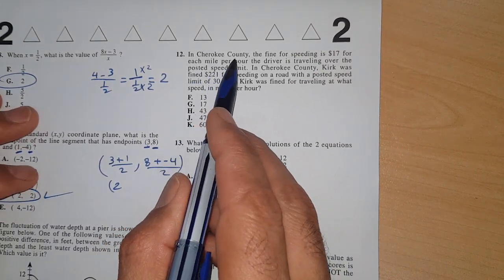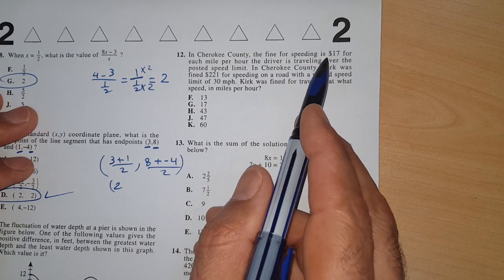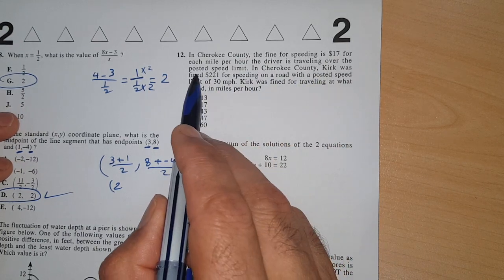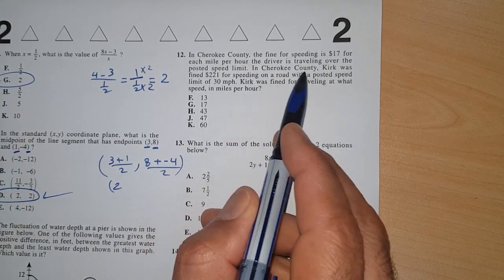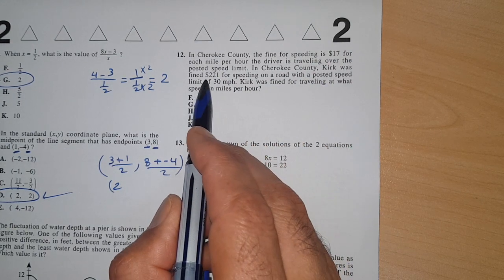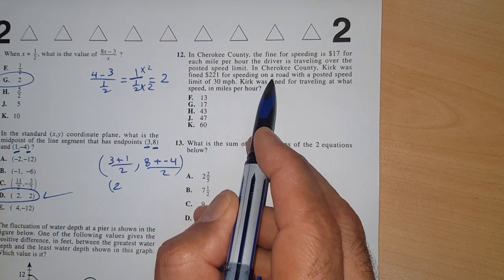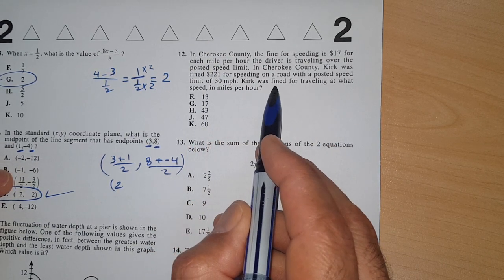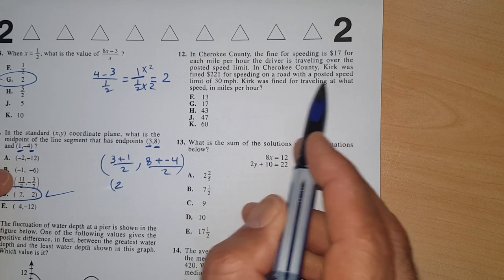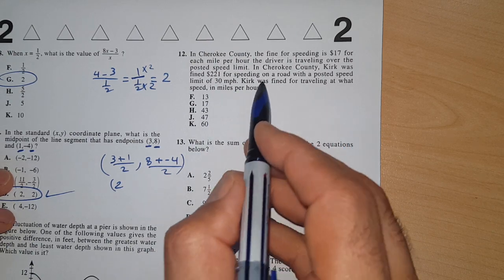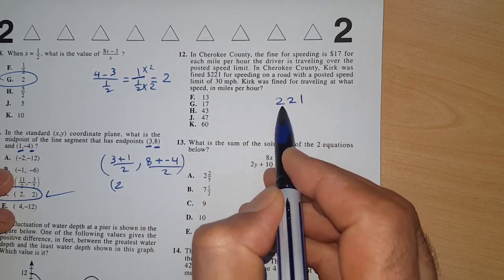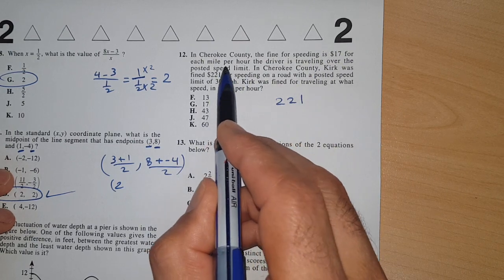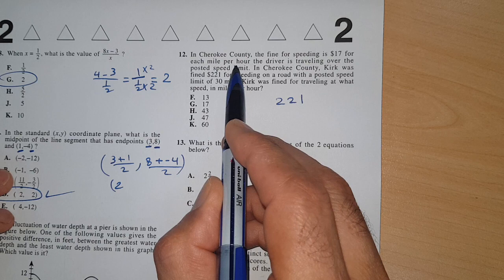In Cherokee County, the fine for speeding is $17 for each mile per hour the driver is traveling over the posted speed limit. In Cherokee County, Kirk was fined $221 for speeding on a road with a posted speed limit of 30 miles per hour. Kirk was fined for traveling at what speed in miles per hour? Here the fine is $221. The charge here is $17 for each mile per hour.